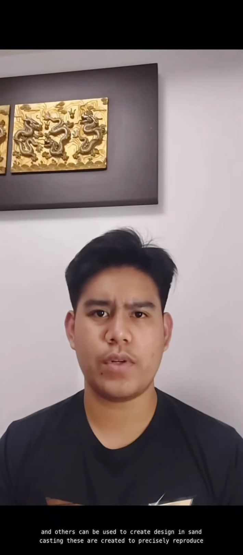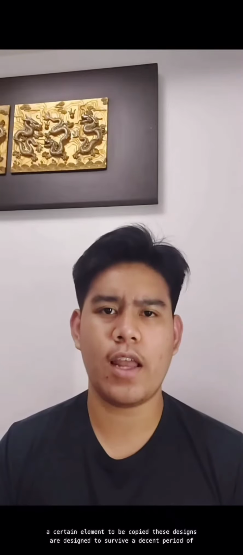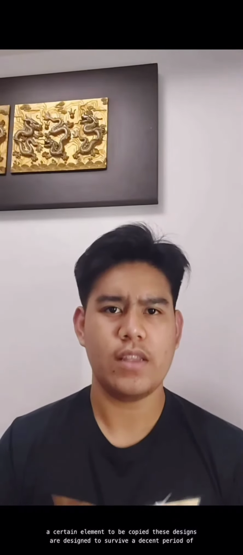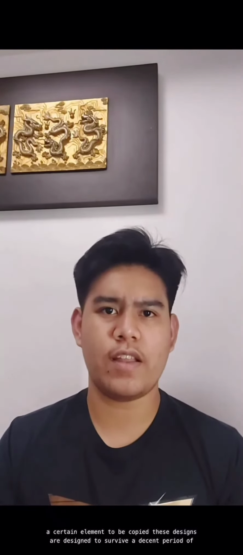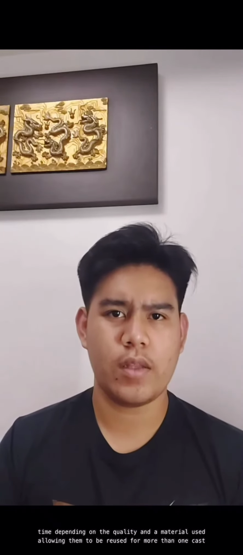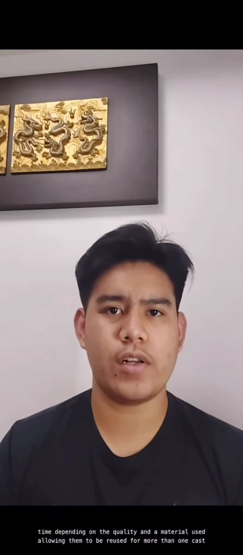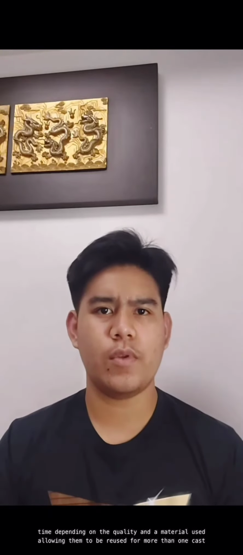These are created to precisely reproduce a certain element to be copied. These designs are designed to survive a decent period of time, depending on the quality and the material used, allowing them to be reused for more than one cast.